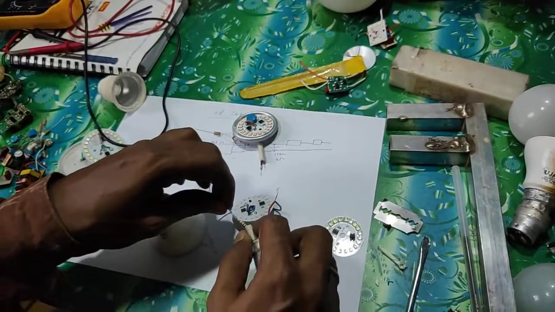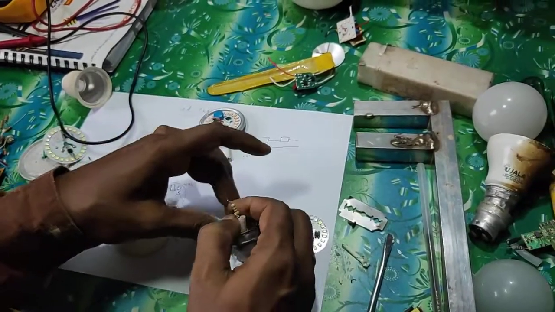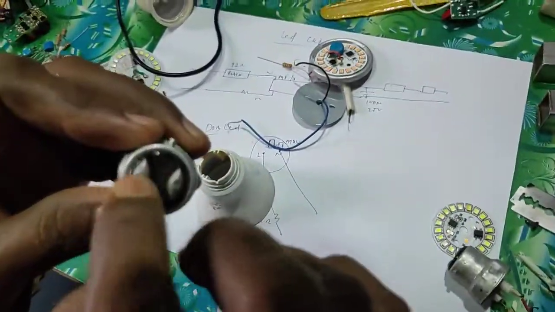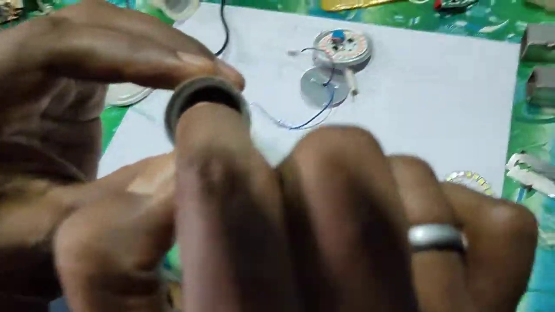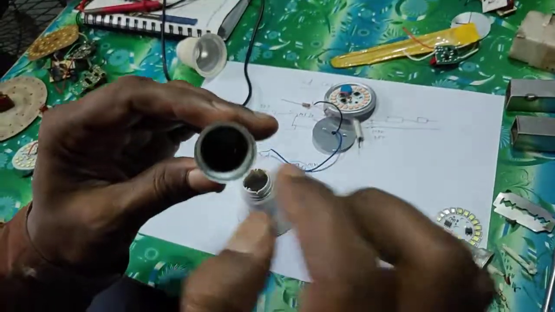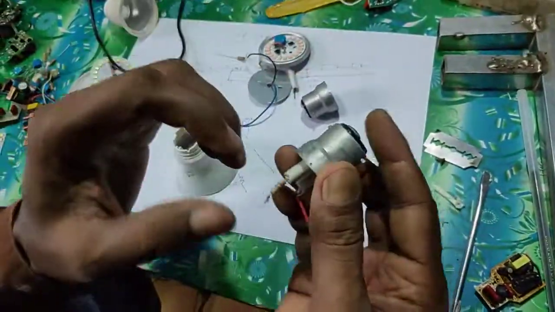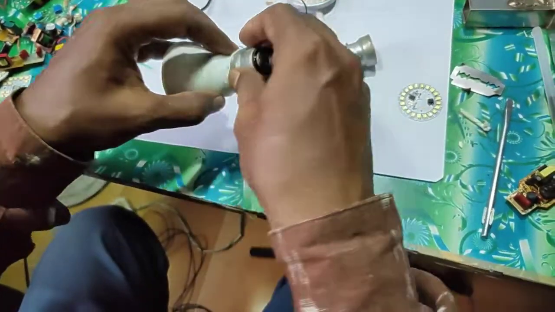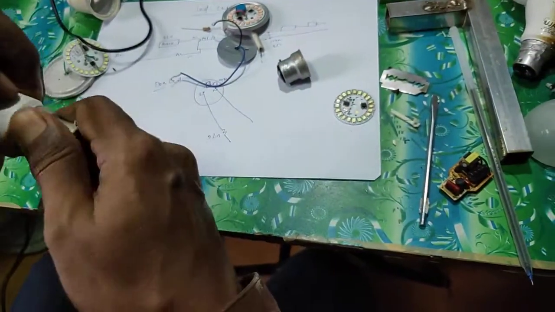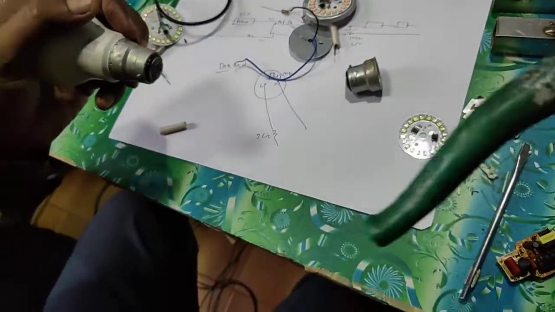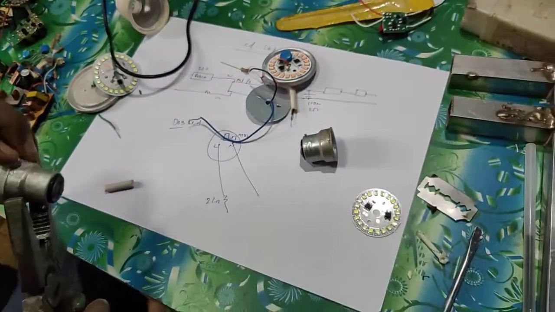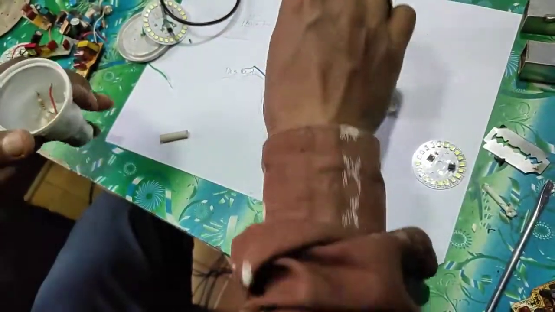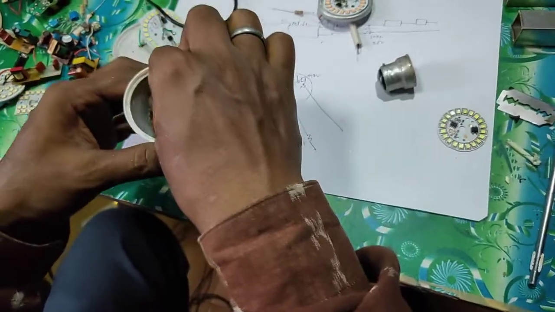First of all, replace it. There are 2 points. First solder this wire, disconnect this wire, and similarly connect this point, and use the clockwise direction to lock it. And this will be connected.